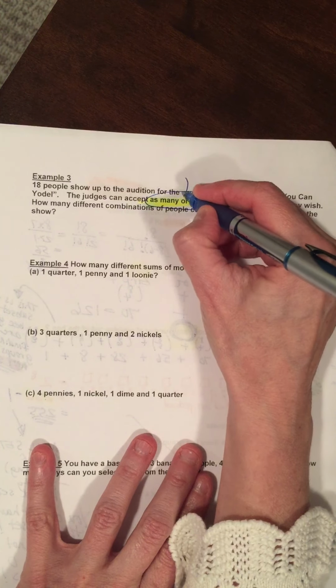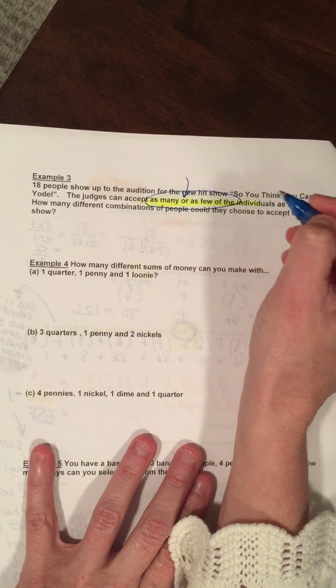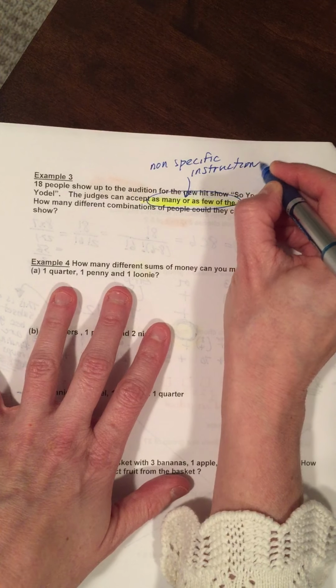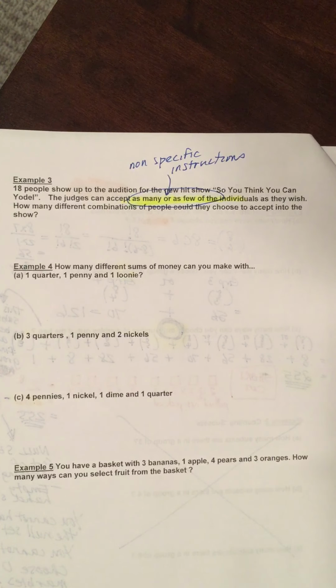So this "as many as or as few" is non-specific instructions. It's like me telling you with the bag, just pick whatever you want. Put your hand in the bag and pick whatever you want. That's very airy-fairy, non-specific directions. Same thing here. You're on the committee to decide who's going to be on the show. And the people in charge of it say, hey, pick as many as you like or as few as you like.